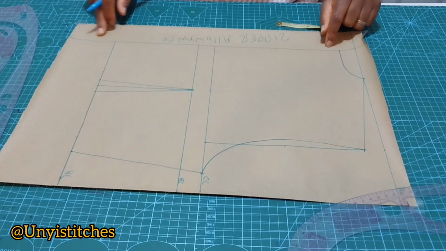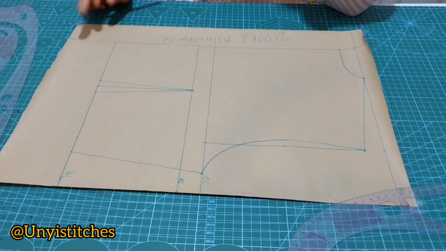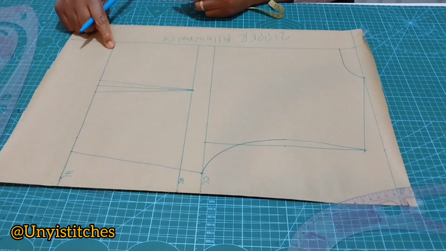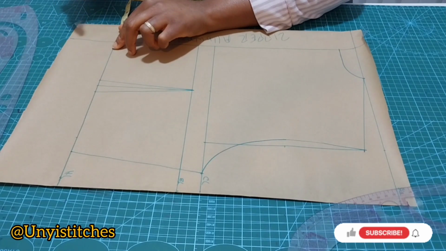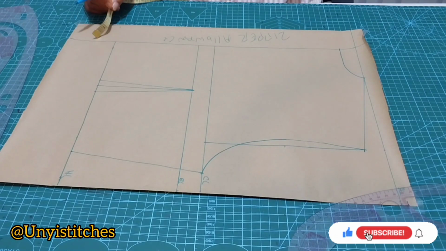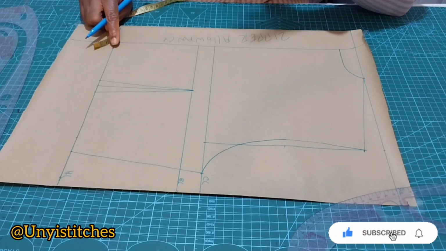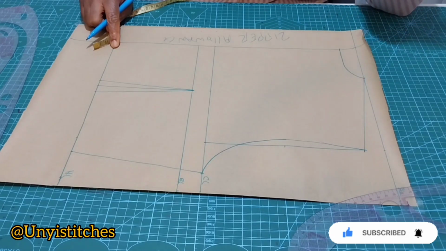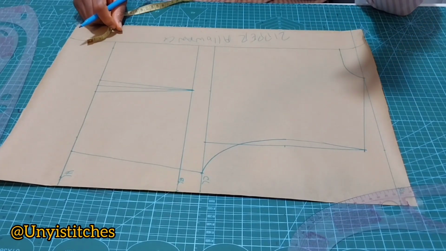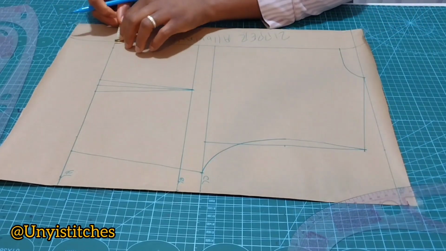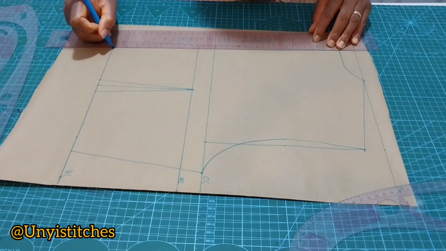Let's work on the zipper allowance, which will help us to eliminate that bulging when you put on your zip. So on my waistline, I will come in by 0.75. But this depends on who you are working on, the amount to come in. If the person has a deep back, if the back goes in very curvy, like it's very deep, you can use 1 inch. But if the person doesn't have a deep back, you can use 0.5. If it's normal, then you can use the 0.75.